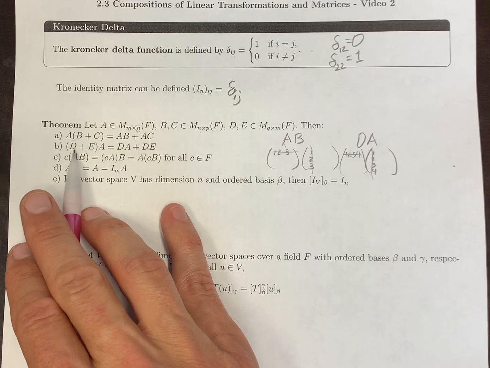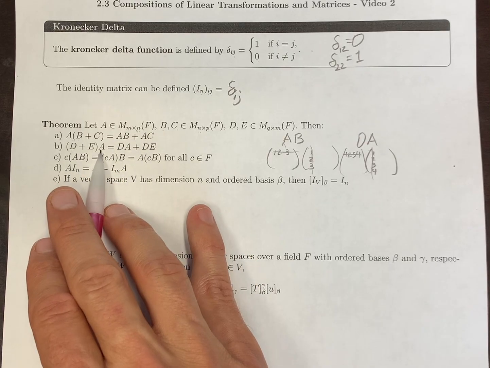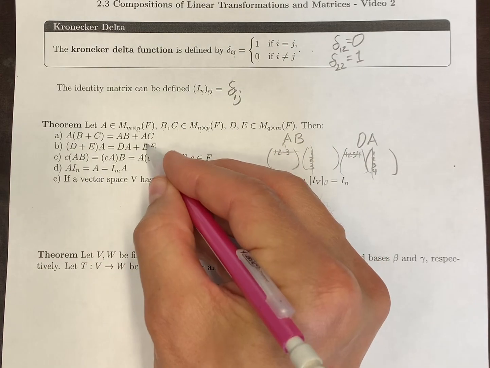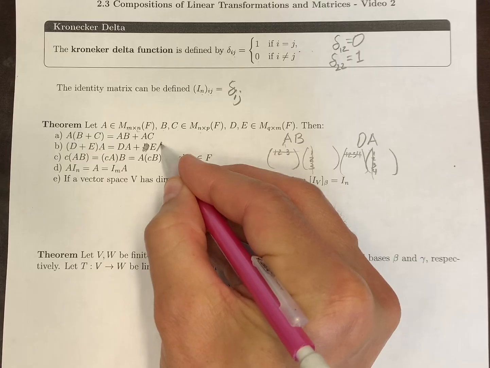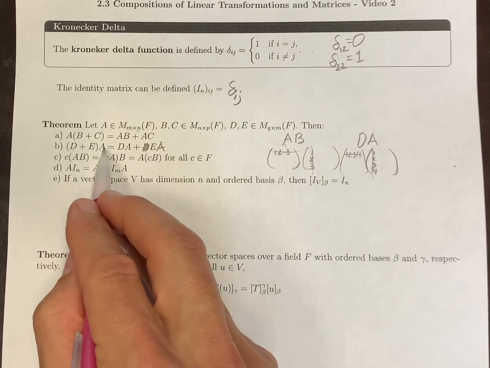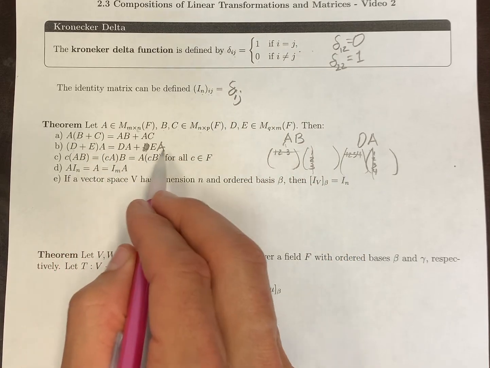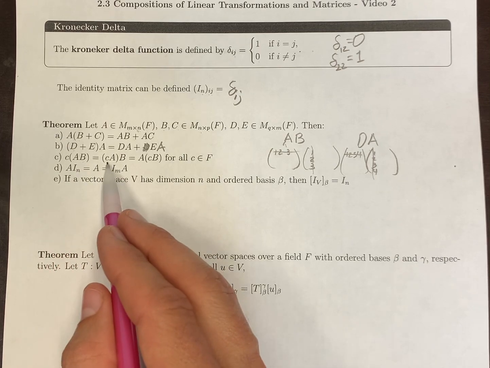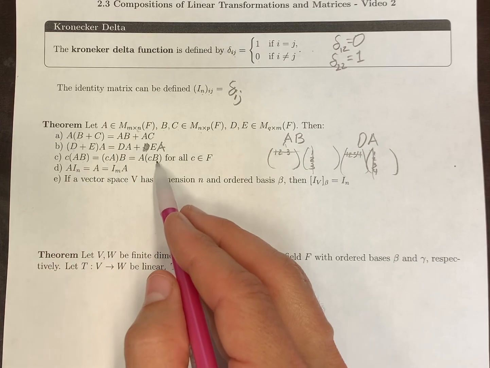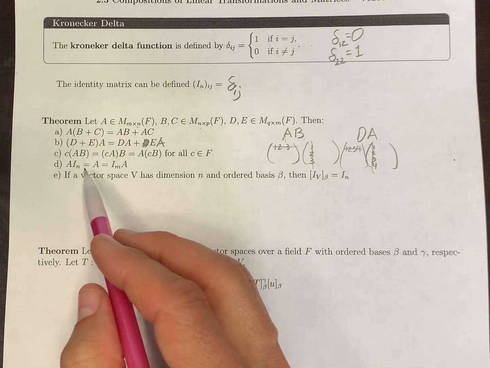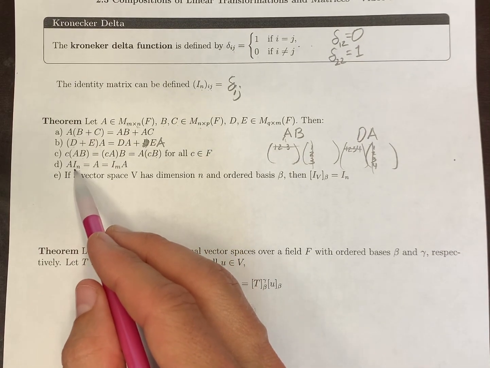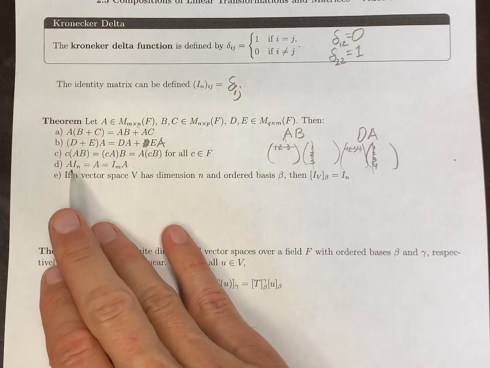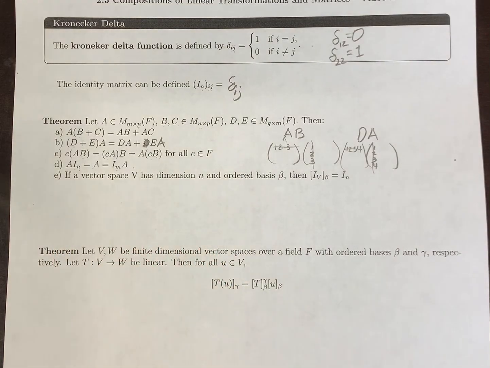Matrices work well together. You can distribute from the right also. This is not correct. This should be EA, right? DA, EA. Then a scalar c distributed to two matrices is the same as c distributed to the first and multiplied, or c distributed to the second and multiplied. The identity matrix can multiply on the right and doesn't do anything, or on the left and doesn't do anything, but it's a different identity matrix depending on the dimensions.